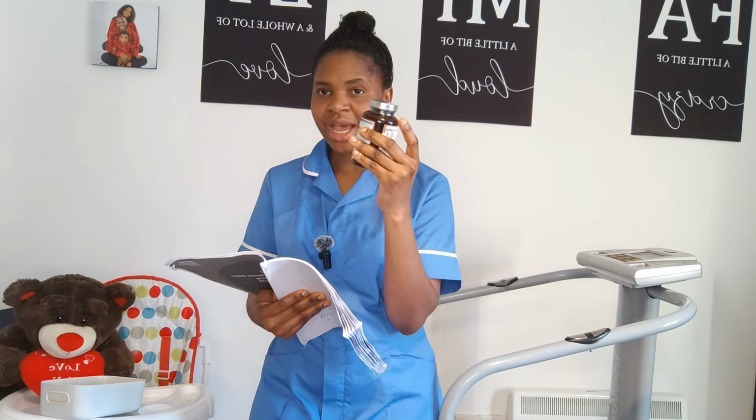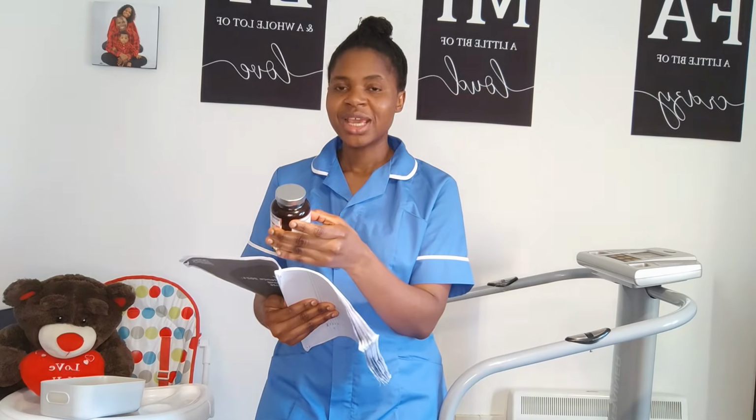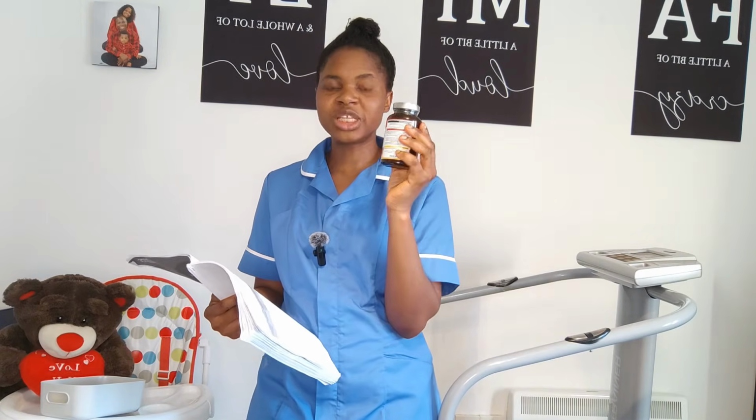Right, I have on my hand paracetamol. 500 milligram is the stock dose. Comparing that with my prescription, it is the same medication that is prescribed. However, it is 1 gram. That means I'm going to be dispensing 2 tablets of the paracetamol. Right.